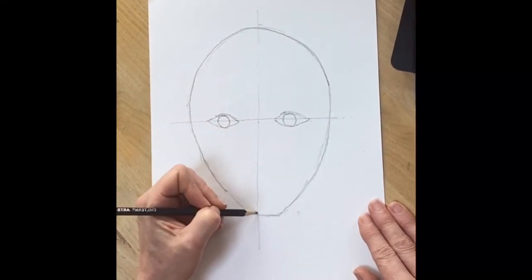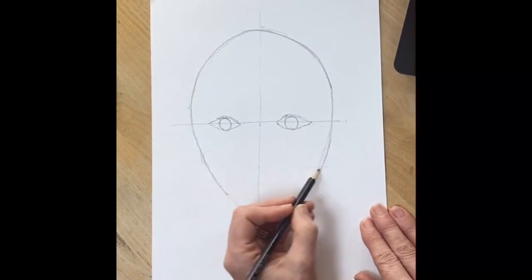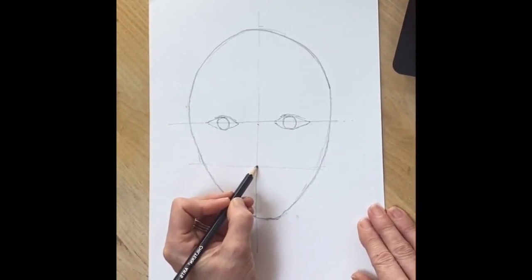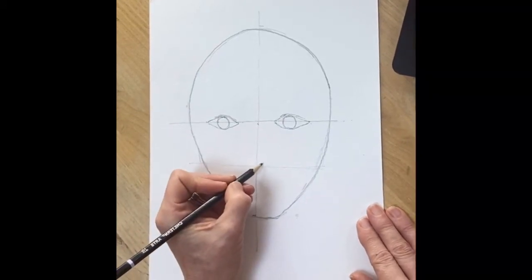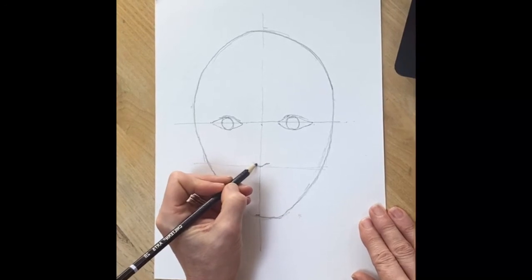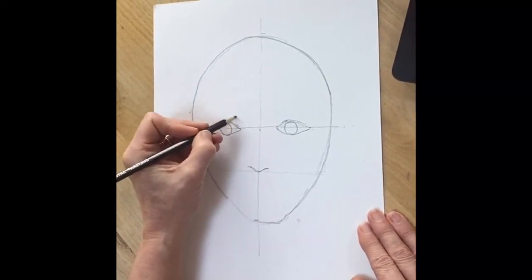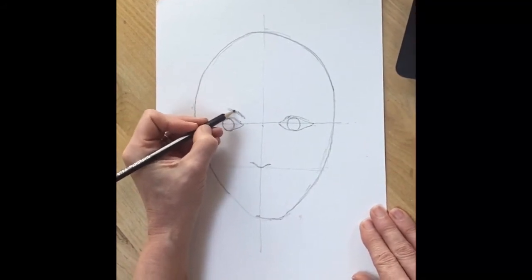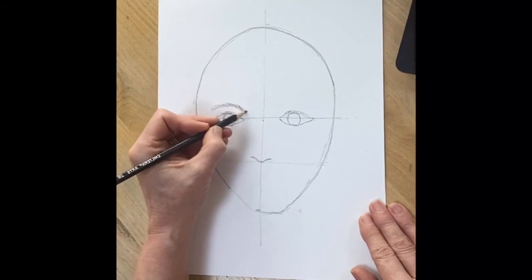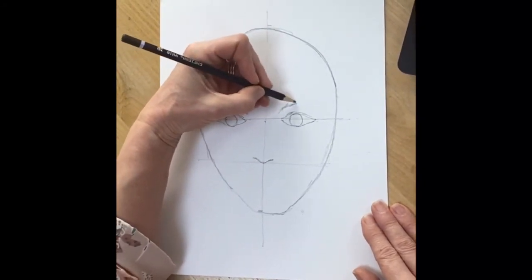Okay, now the rest of the features. We're now looking at this section of the face, and I'm going to divide it in half again. So I'm going to put in another halfway line. And this halfway line is where the tip of the nose comes. Another common mistake is that people do the noses way too small. Your nose is quite long. Oh, let's put the eyebrows in first, because this eyebrow sits on the eye socket, and that's kind of where the lines from the nose follow down from.